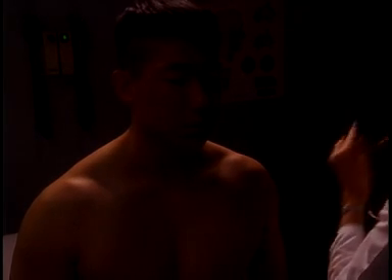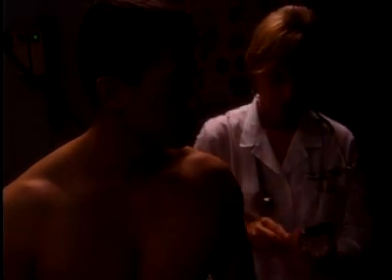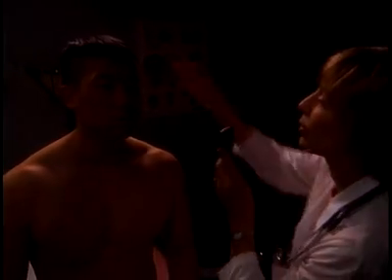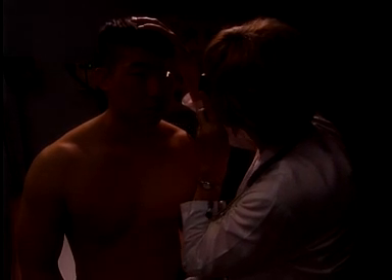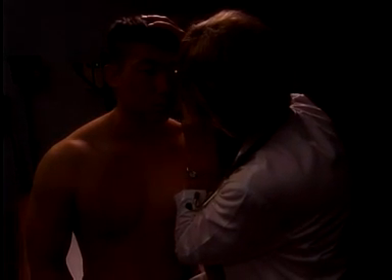Good. All right, now I'm going to look inside your eyes. Okay, what I want you to do is look straight ahead at that dot. And just bring your head down a little bit. That's it. With an ophthalmoscope, inspect the ocular fundi.